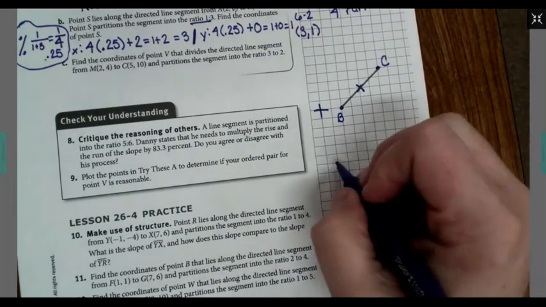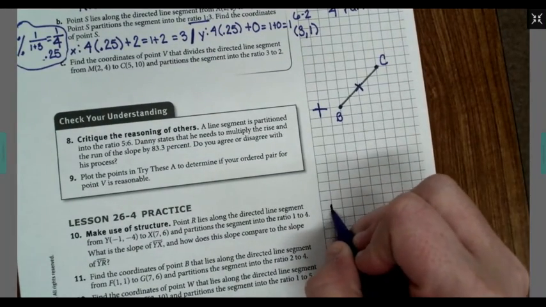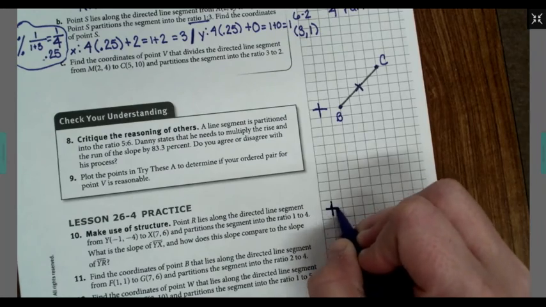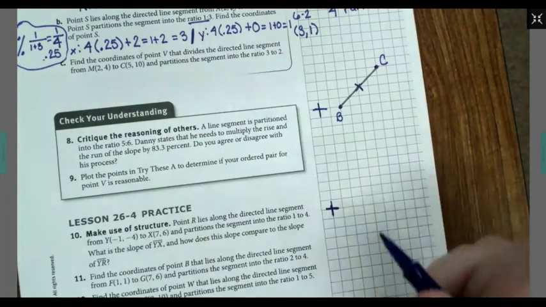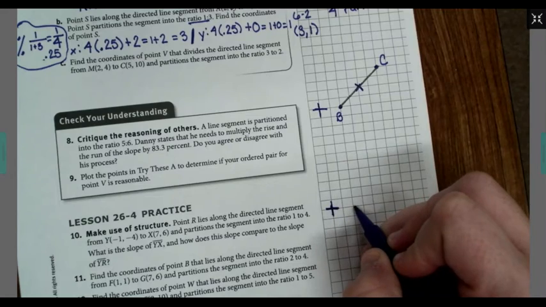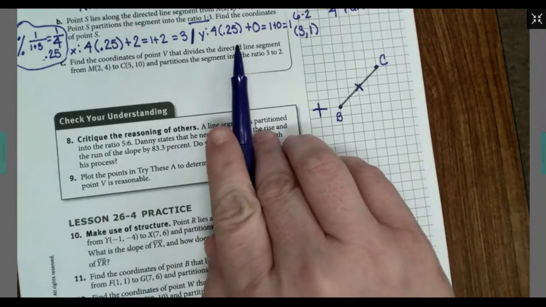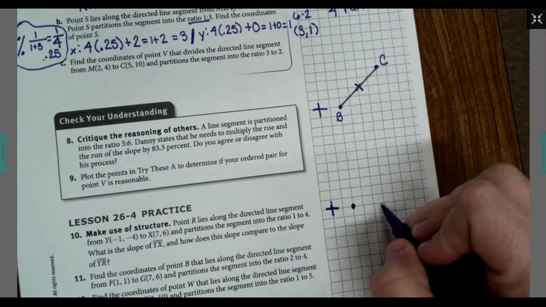Now, again, I can draw a picture to double check my work here. Here's my XY axis. We're going to start off by plotting (2, 0). Then we're going to plot (6, 4).